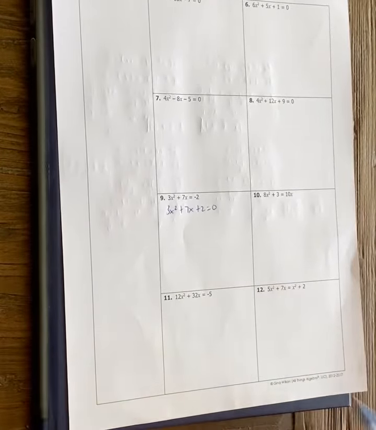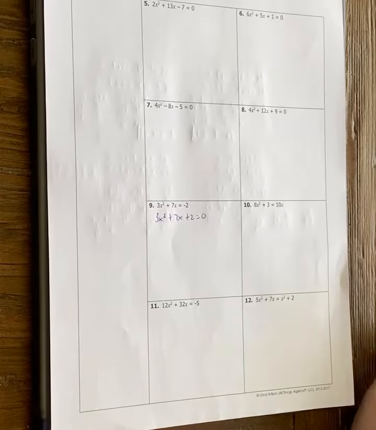Same thing with all of these down here at the bottom. You just always want to move everything over to the left-hand side first, then see if there's a greatest common factor you can take out. If you can't take out a greatest common factor, then do slip and slide or whatever method that you need to do. Okay, but that pretty much sums up the second day.